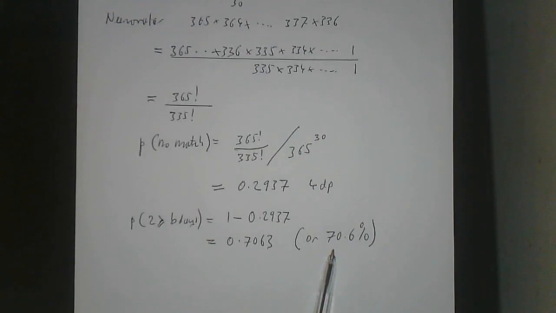But let's just consider this in the context of what it's saying. It's saying that if you have just 30 people in a room, there's a really good chance that there's going to be 2 people or more with the same birthday, which is just a slightly surprising result. Intuitively, you might expect it to be a lot less than that. But there you are.